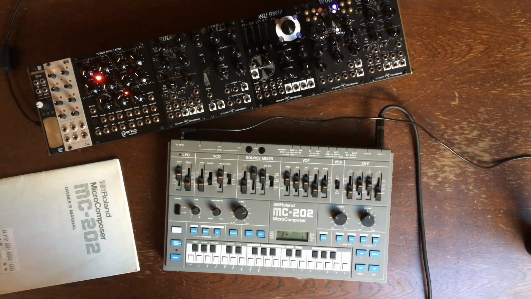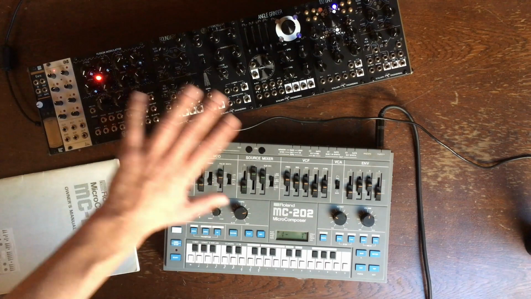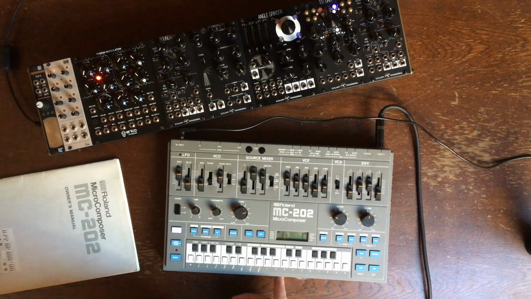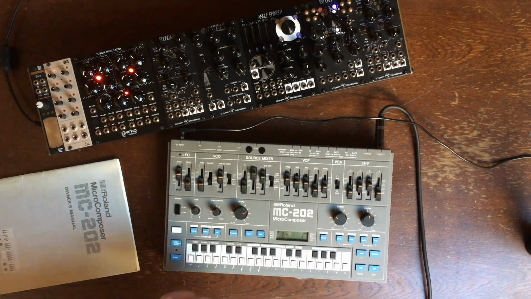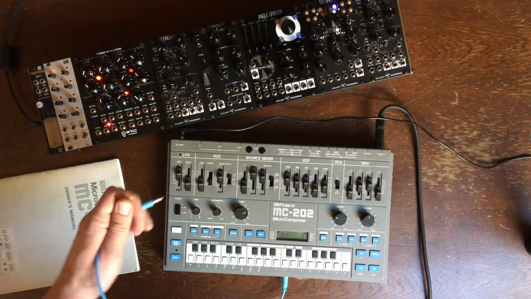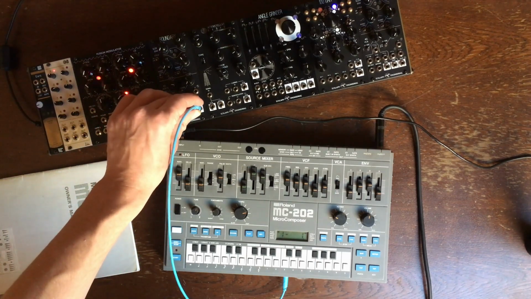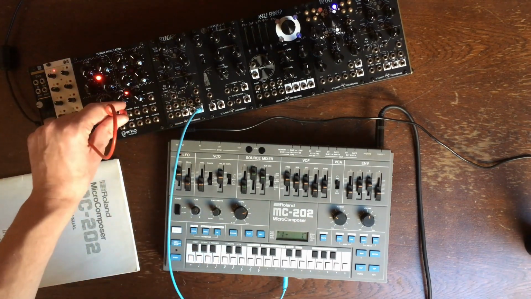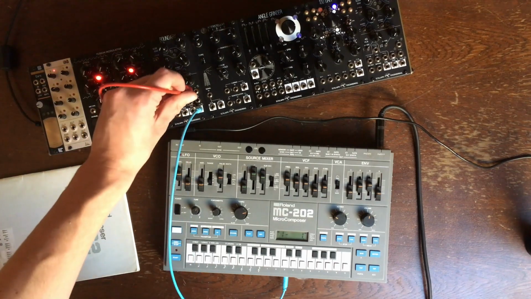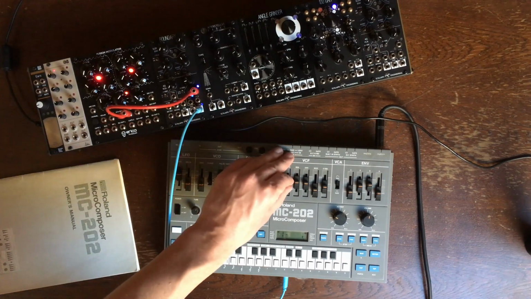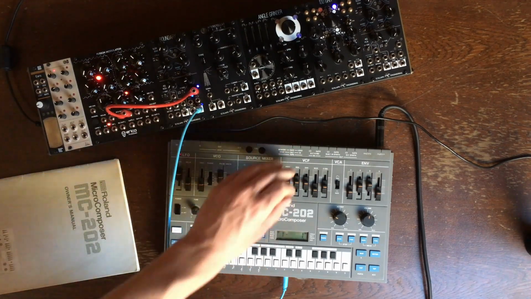Okay, so now we can use, for example, the modular to give the 202 what it doesn't have. Here we have a VCF in. Also, one thing worth noting is that if you plug something into this VCF in, it doesn't disconnect the mixer, so it will add things. So in order to have control over the volume of what I'm going to send, I'm going to take the VCA output of this Boundary and I'm going to send the noise out of the Fusion modulator inside. So now I can add noise where we didn't have one before.